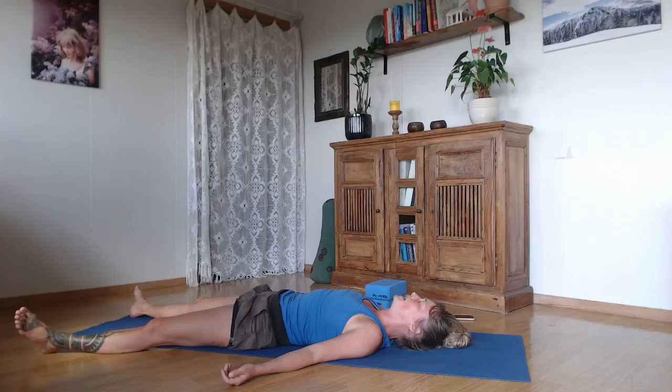Feel your chest expand on inhale. Feel how your chest exhales. And let go of your chest. Let your arms relax.